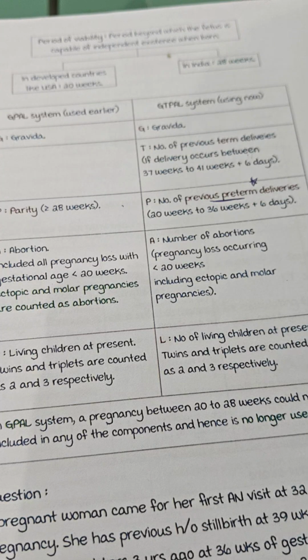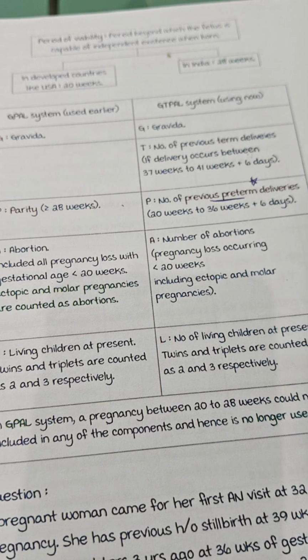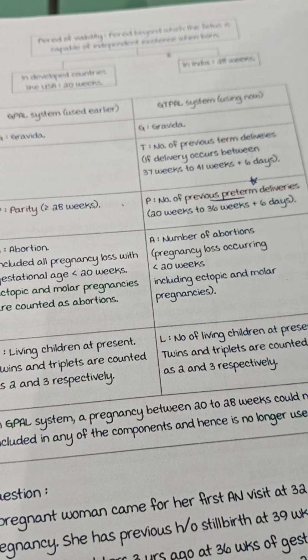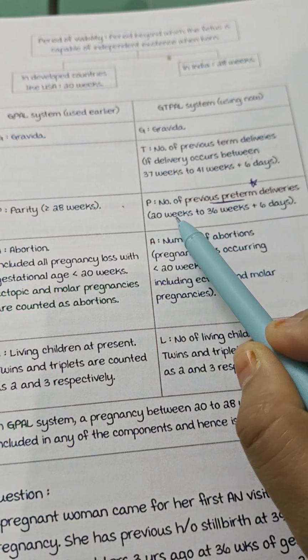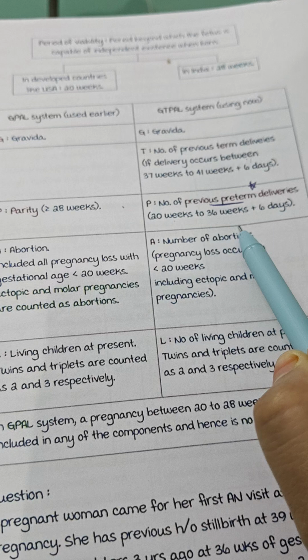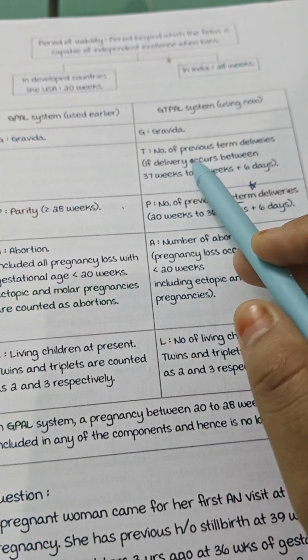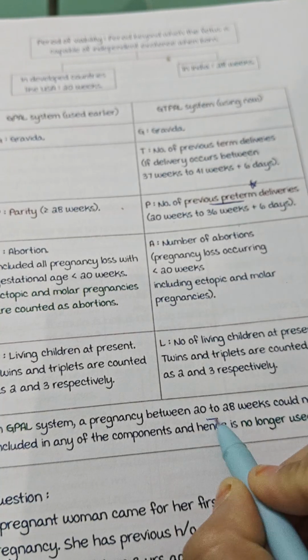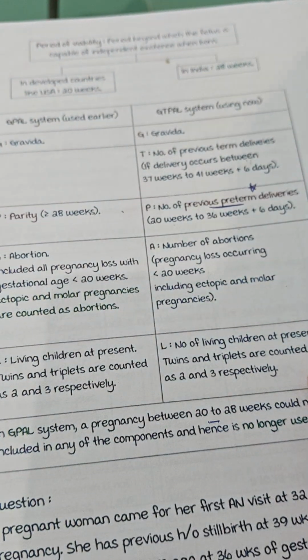So here T and P are different, unlike GPAL system. T for number of previous term pregnancies, and P for number of previous preterm pregnancies. Rest all is same. In GPAL system, a pregnancy between 20 to 28 weeks could not be included in any of the components, and hence it is not used. So can you see this? So the parity includes 20 to 37 weeks of pregnancy and 37 to 42 in T. But in GPAL system, 20 to 28 weeks is not included, hence we no longer use GPAL system, we only use GTPAL system.